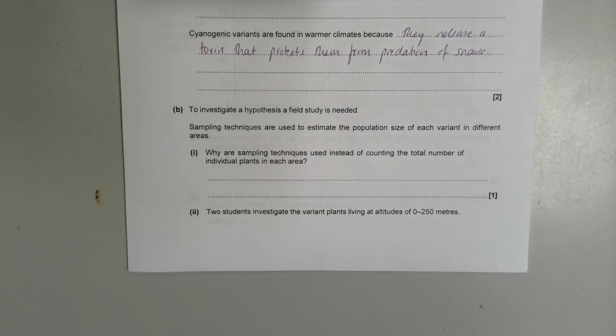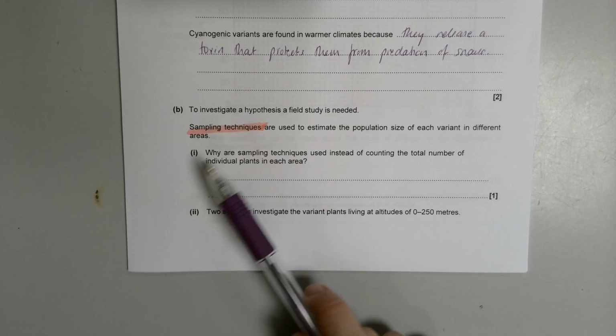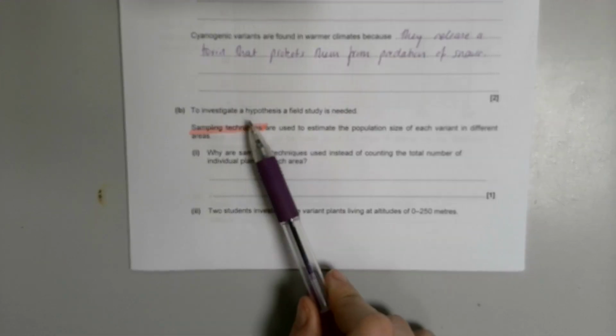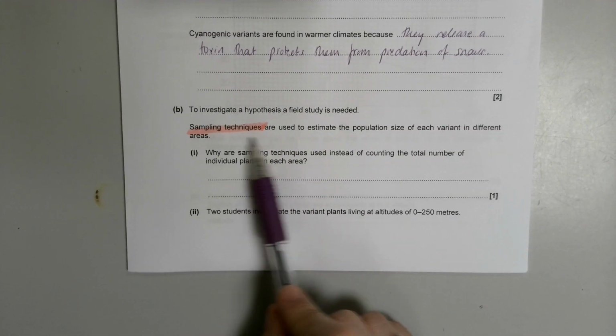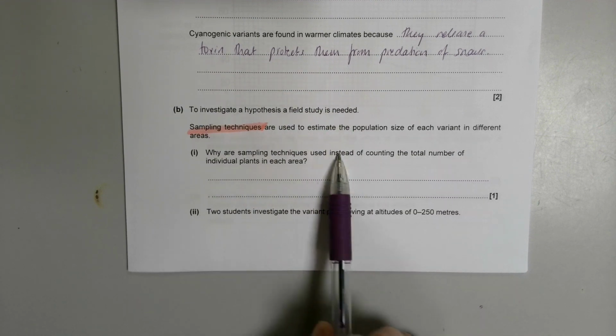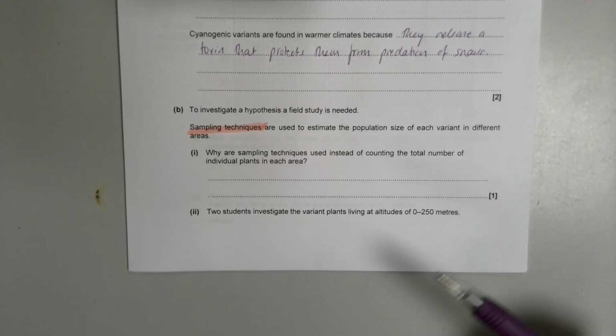The next question. To investigate a hypothesis, a field study is needed. Sampling techniques are used to estimate the population size of each variant in different areas. Why are sampling techniques used instead of counting the total number of individual plants in each area? So sampling is used in all investigations because simply it would take too long to investigate the entire area. Okay, so if we were trying to count the number of clovers in an entire area, it was too many to count. You're likely to lose count, and it will be inaccurate.